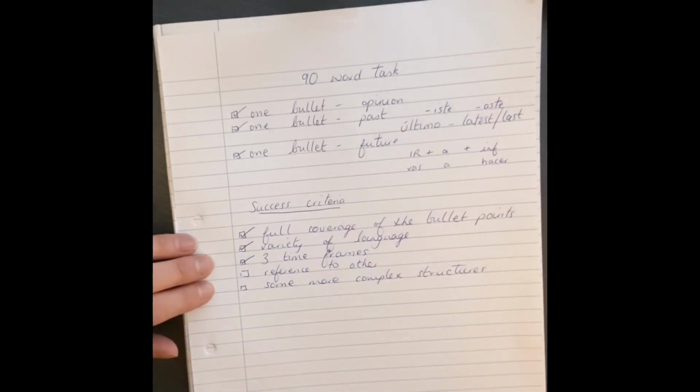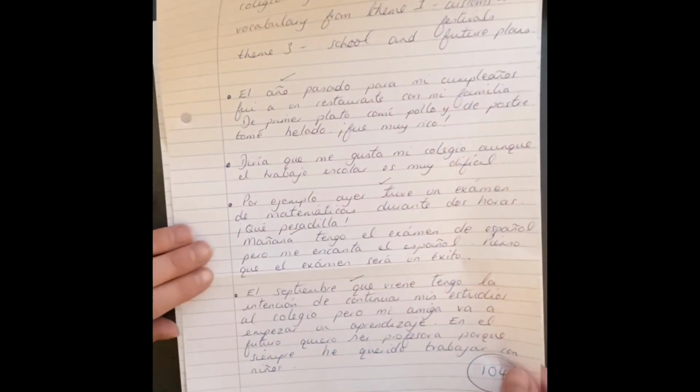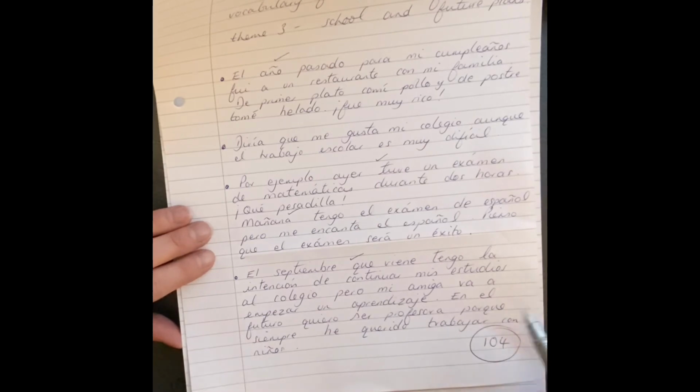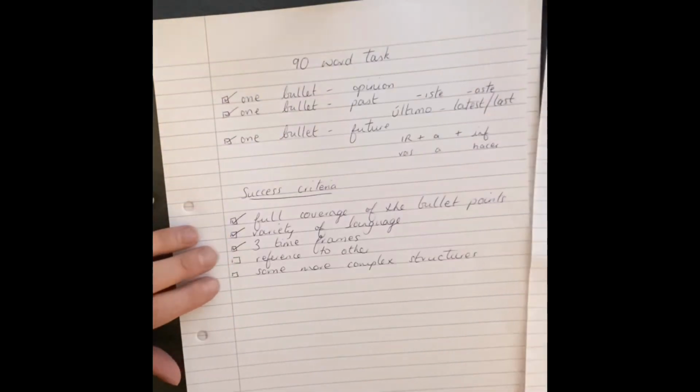Reference to others, I'm checking to see that I've talked about somebody else, and I did that in my last bullet point where I said that my friend was going to do an apprenticeship, so I'm happy with that. I'm going to tick that off.